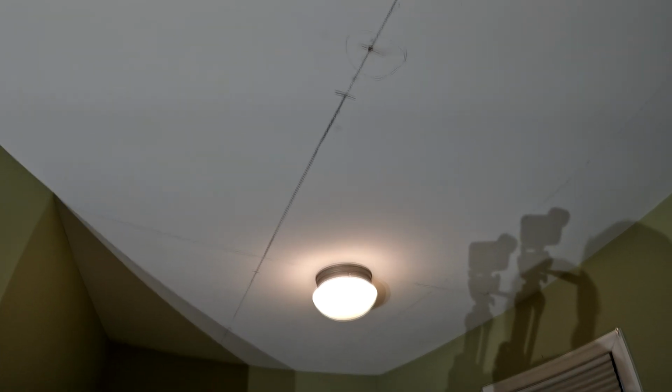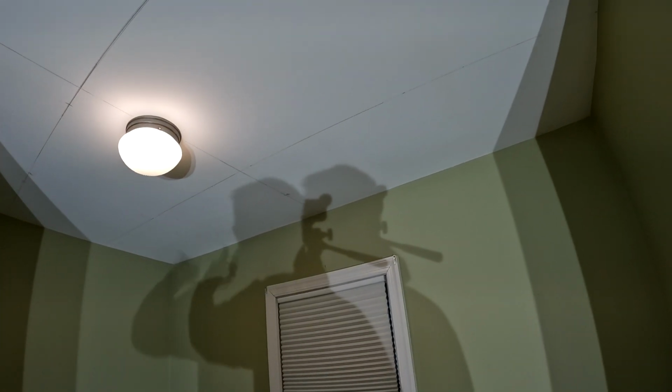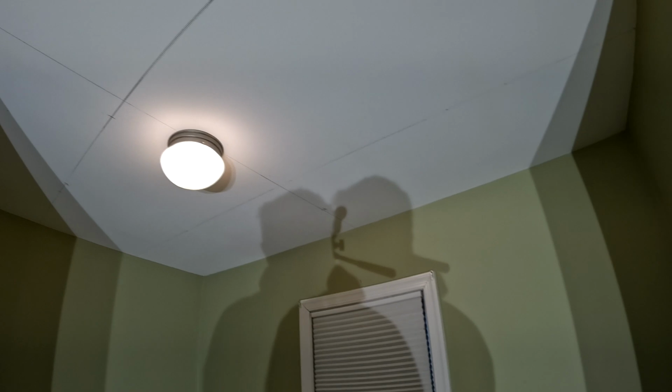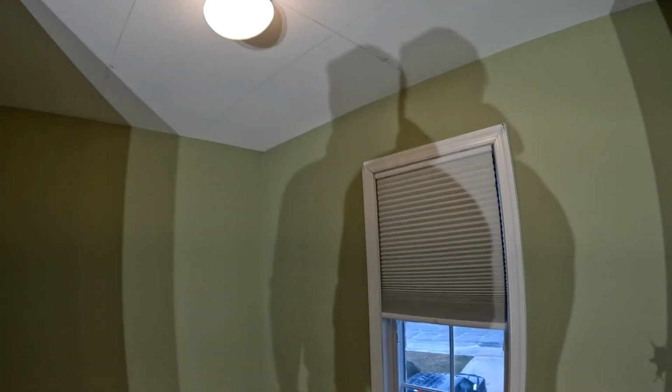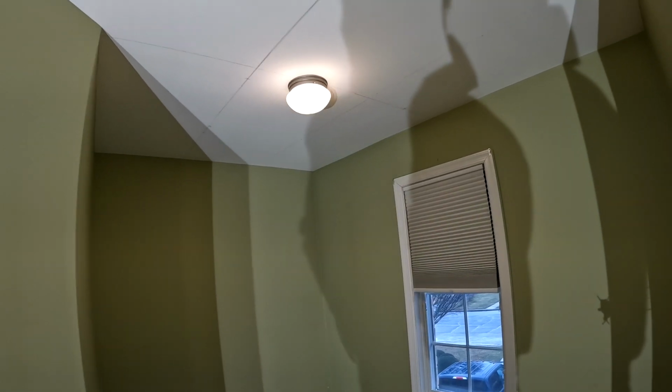recessed lighting. Above this room is an attic, and this area here is open. It's just the rafters. There's insulation, and I am able to access this without any kind of issue.